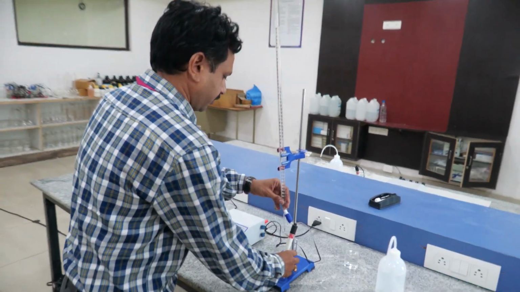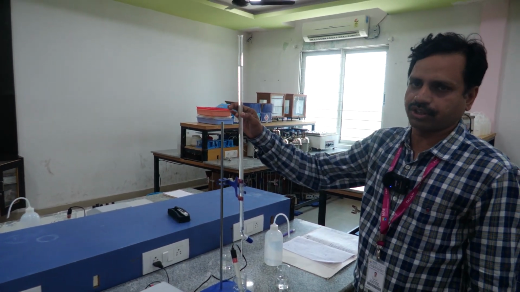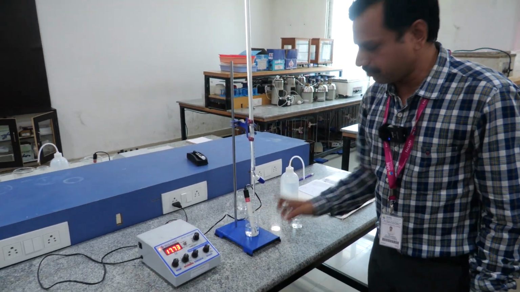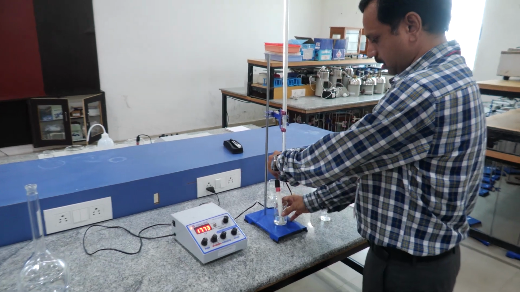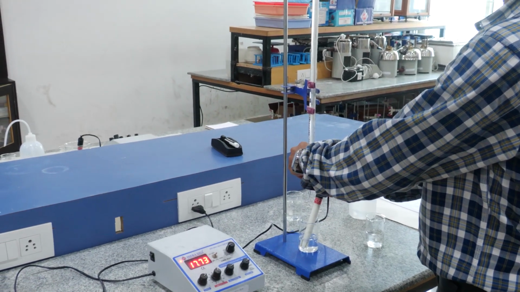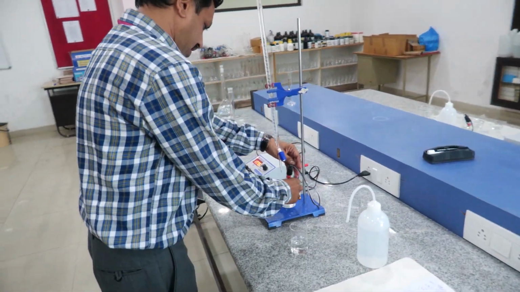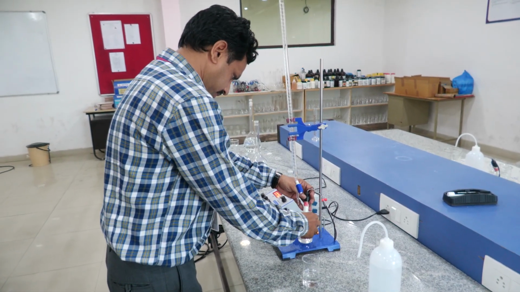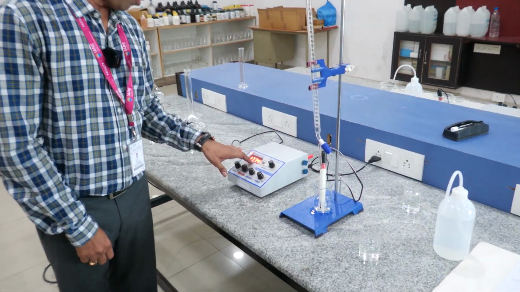Now, this is the HCl and this is the NaOH. We know the concentration of this NaOH, and we are trying to estimate the concentration of this HCl, the unknown solution. We slowly add 1 ml of NaOH and stir. Now you see the conductivity of this one is 17.74.